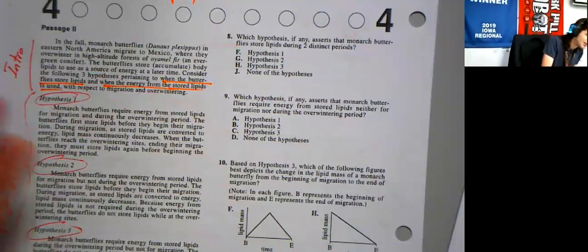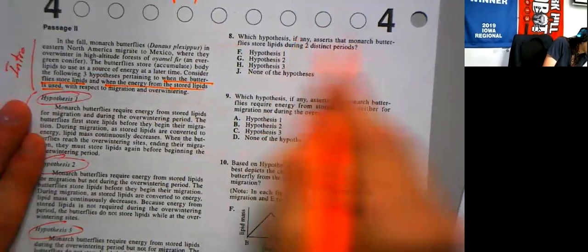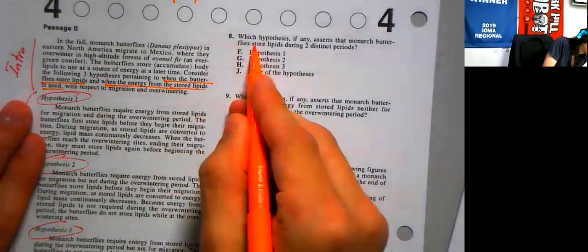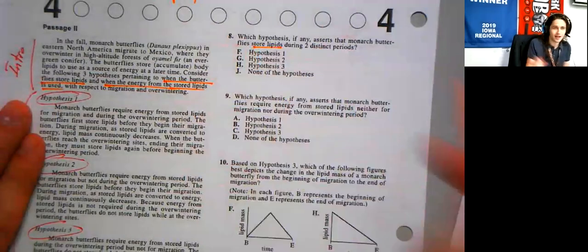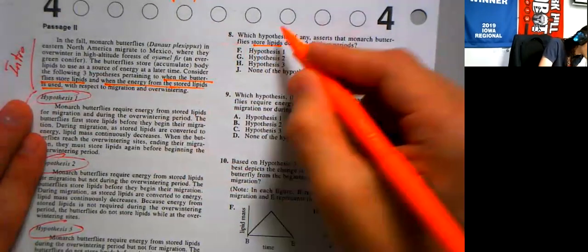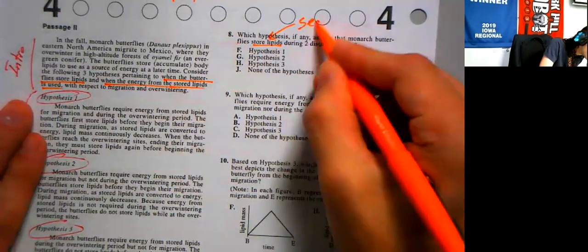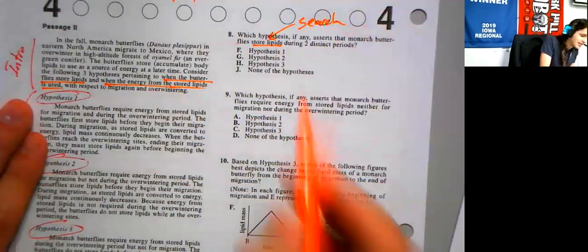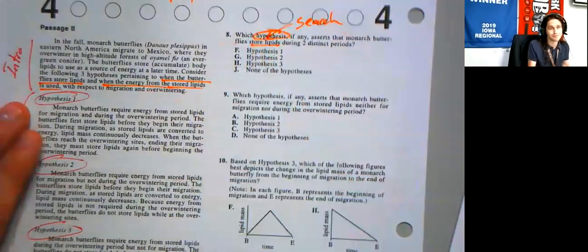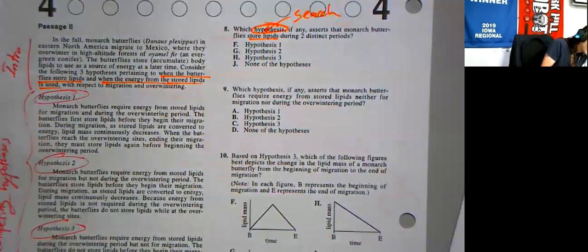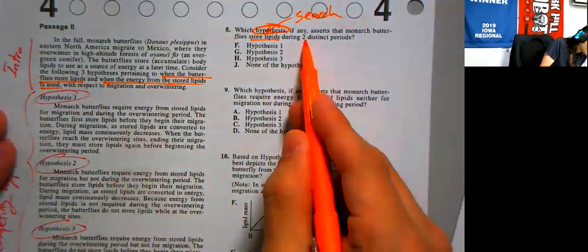Which hypothesis, if any, asserts that monarch butterflies store lipids during 2 distinct periods? I am quite literally going to search for the phrase store lipids in each of the hypotheses. Just going to look for them. 2 distinct periods.